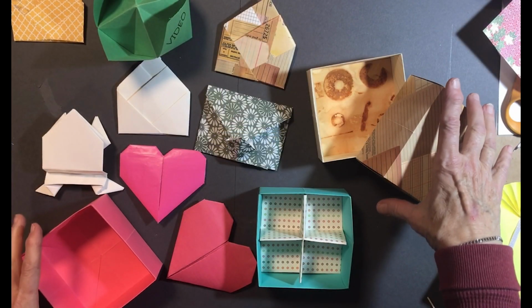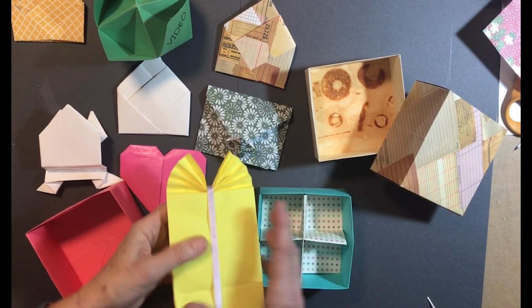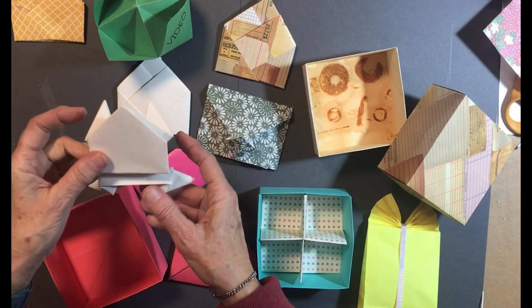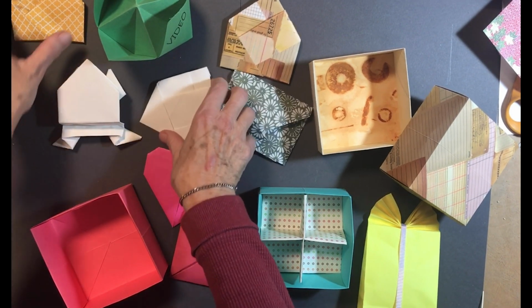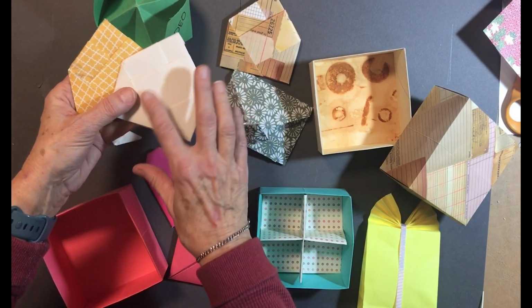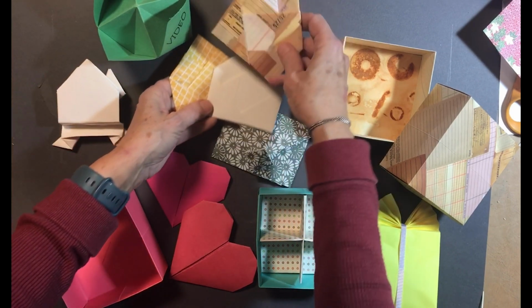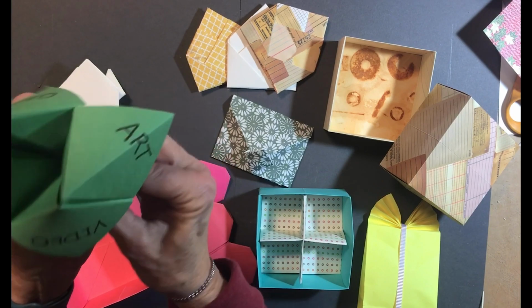Well, we're at the end of our video, and right now I'm looking at my table. I have just tons of little paper things I've folded. I hope you've enjoyed this video. We've learned how to make jumping frogs, how to make letter folds two different ways. We've learned how to do this little guy, little toys.